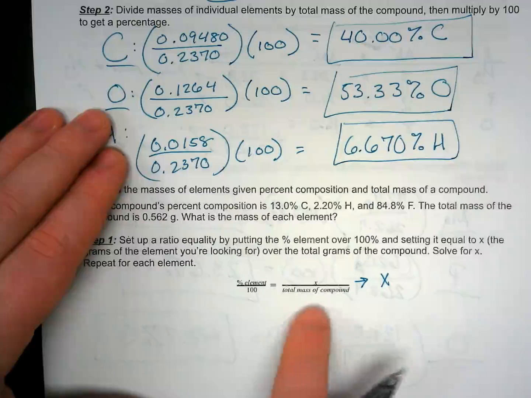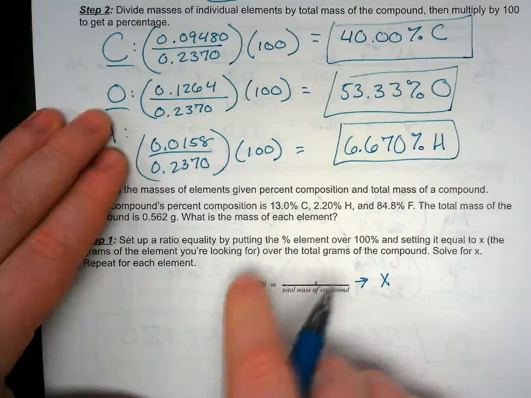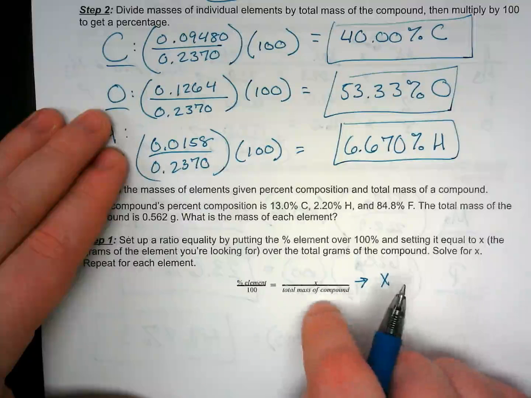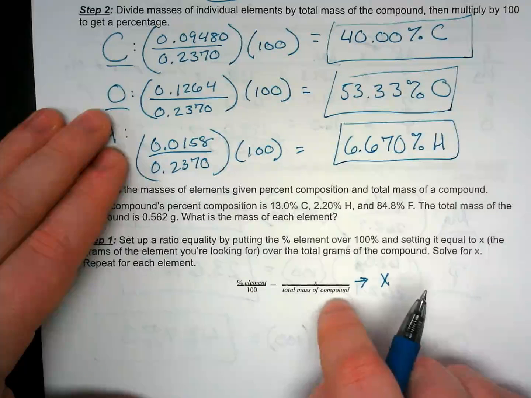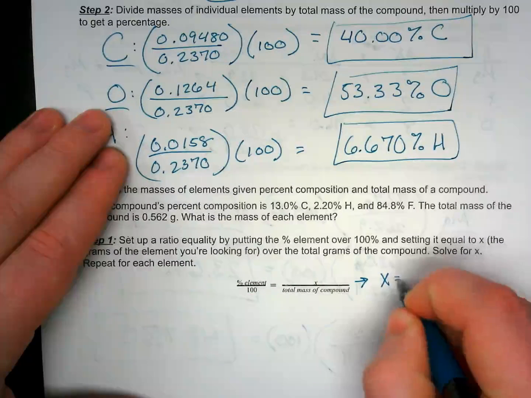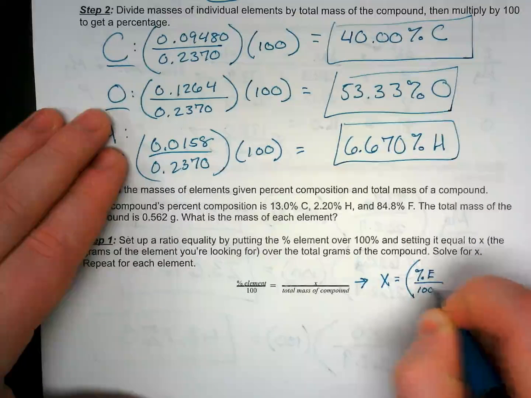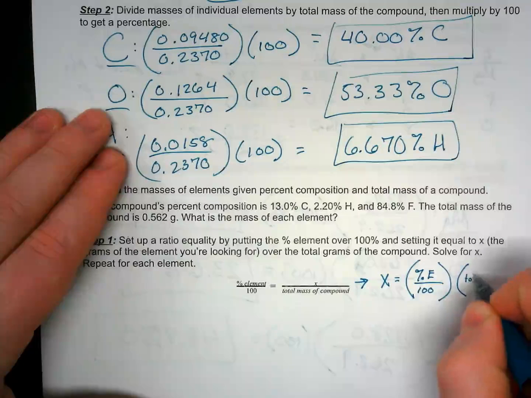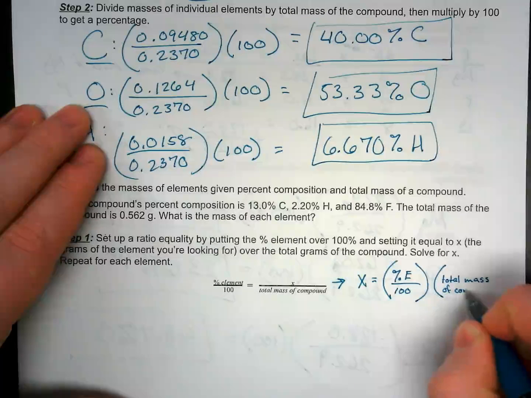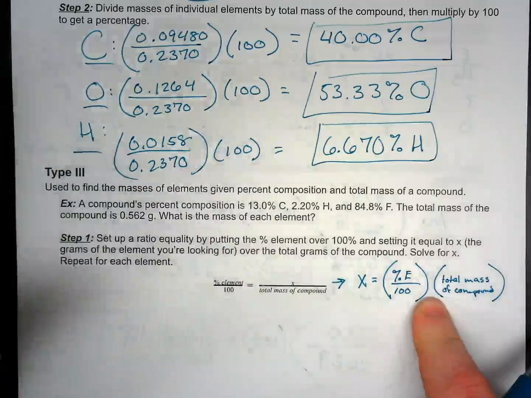Using simple algebra, we solve for X: you move the total mass of the compound over by multiplying it to both sides. So X is equal to the percent of the element over 100 times the total mass of the compound. We can take this and turn it into this, which makes it way easier on us.